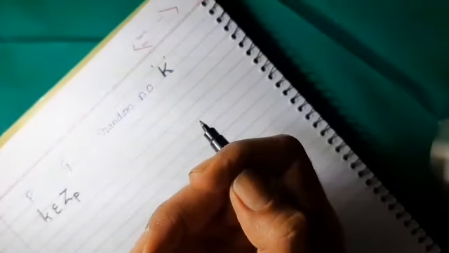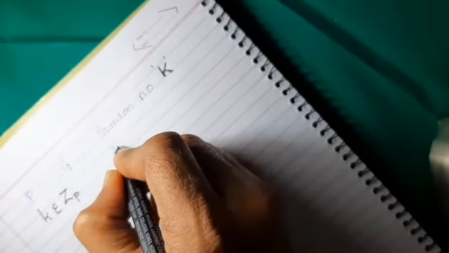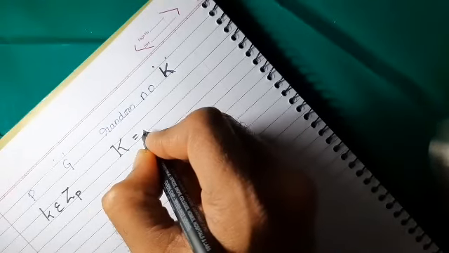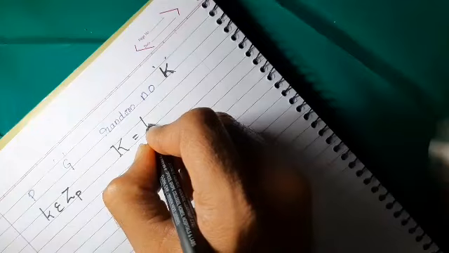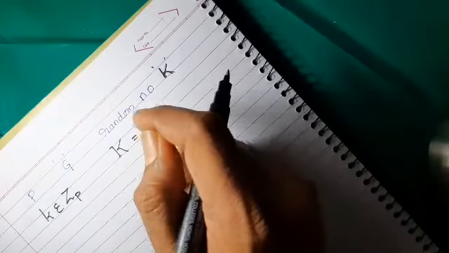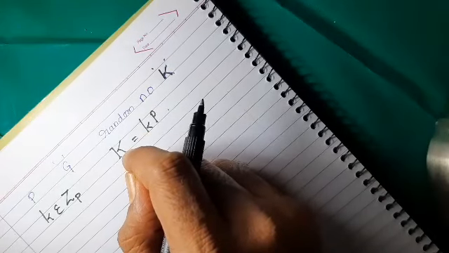Say this k belongs to Zp. It then computes the corresponding public key, that is capital K. I'm using the notation capital K for the public key, which is equal to k into P. So this is how the public key is going to be calculated.